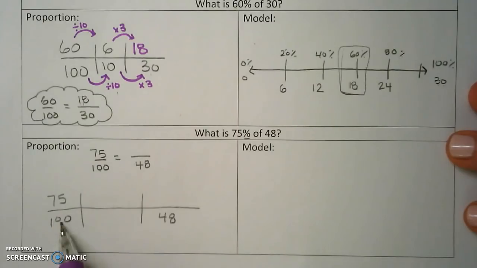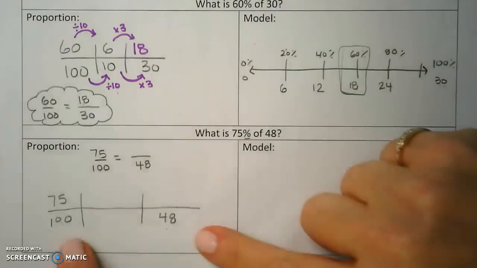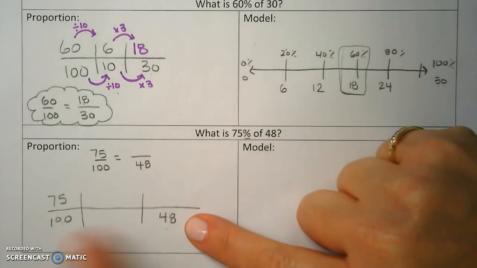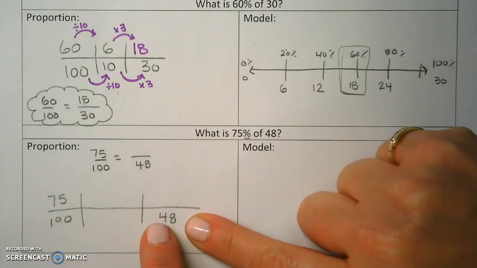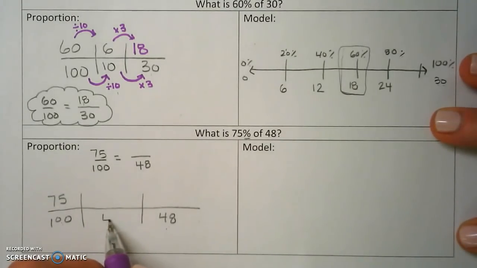When I look at 100 and 48, I know they're not both divisible by 10, because that doesn't end in a 0. I know that they're both divisible by 2, because they're both even. But another number they're both divisible by is going to be 4. 100 is divisible by 4, and 4 is also a factor of 48. So the number I'm going to play leapfrog with right here, between those two terms, their greatest common factor, is going to be 4.